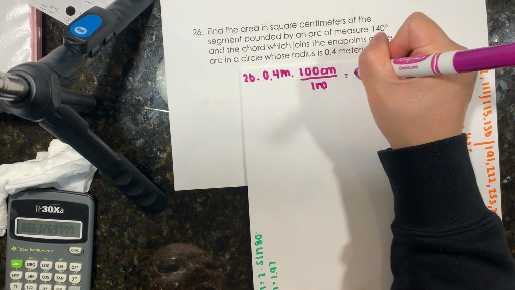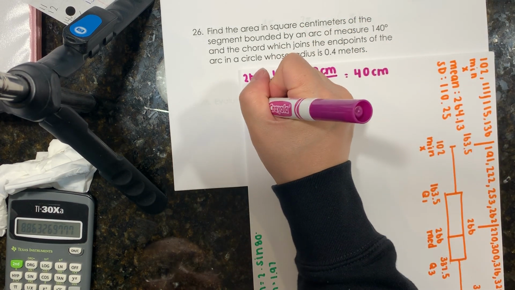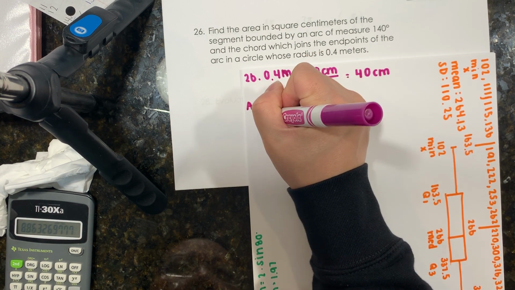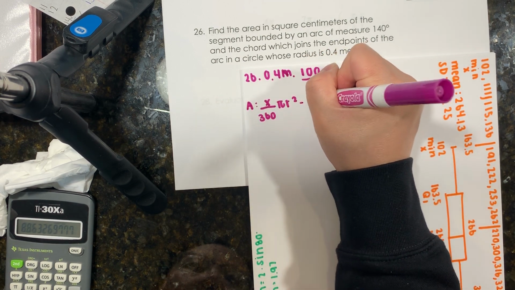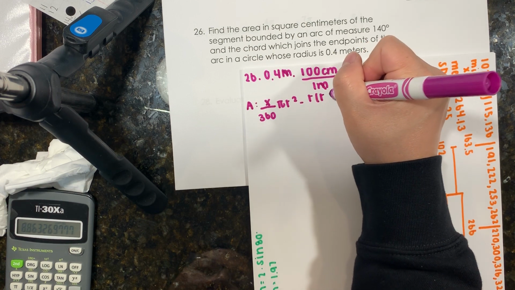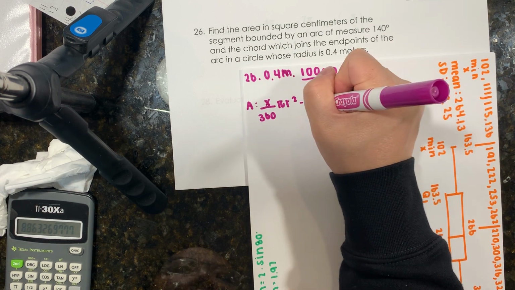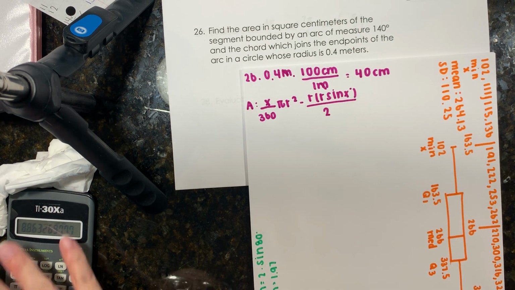So that means that my radius is actually going to be 40 centimeters. Now, the equation for area of the segment is as follows: x degrees over 360 times pi r squared, minus the radius times the radius times sine of x, which is base times height divided by 2. So that's really what it is. Base times height divided by 2.